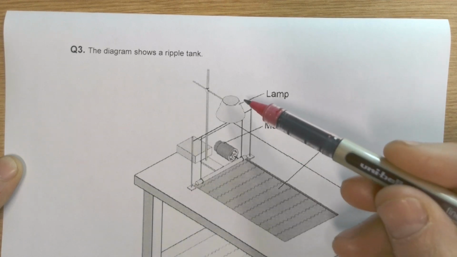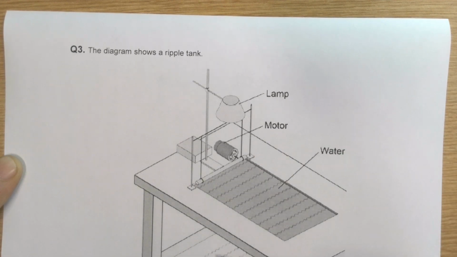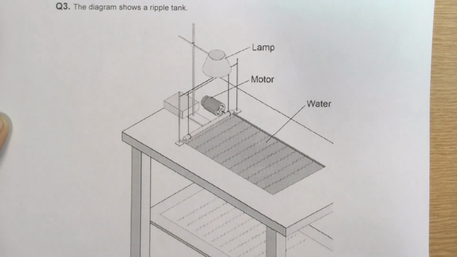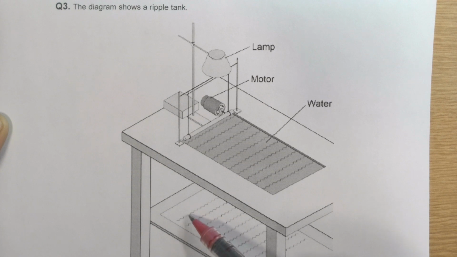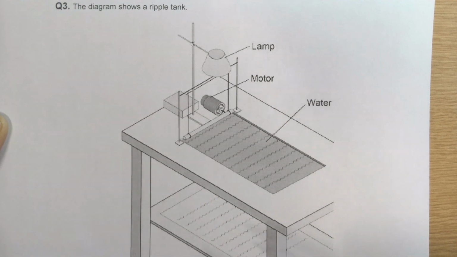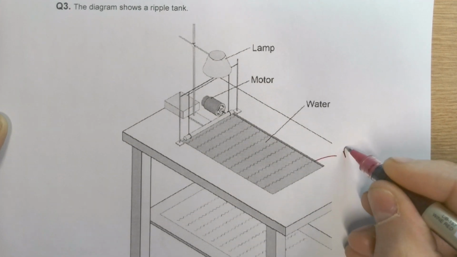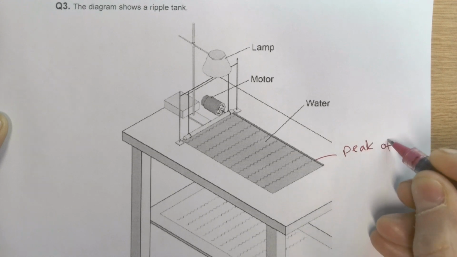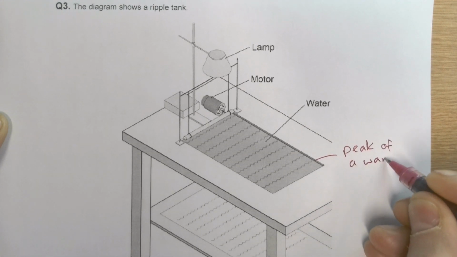We sometimes shine a lamp through it, and sometimes the lamp might be shining up or down, it doesn't really matter which way. The key bit is we shine the light through and it creates shadows that we can then project onto something. We can measure the lines, we can video, sometimes we can put a ruler down here, and take a photo. We can measure the distance between the lines, between the wavelengths. So each of these lines represents the peak of a wave. Each of the dark lines.